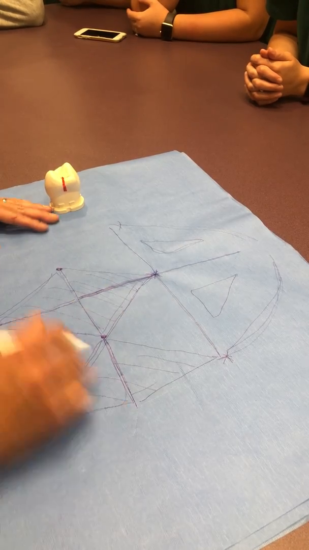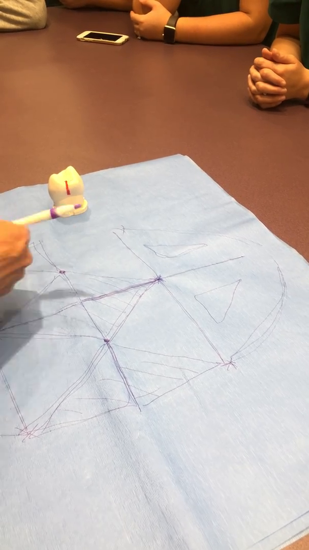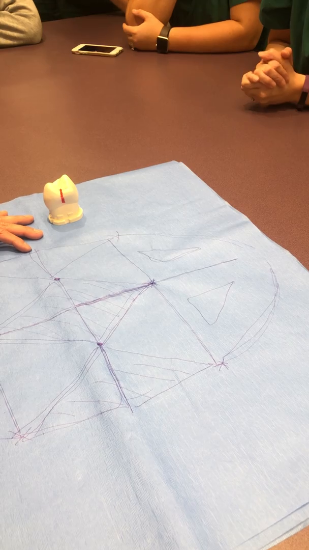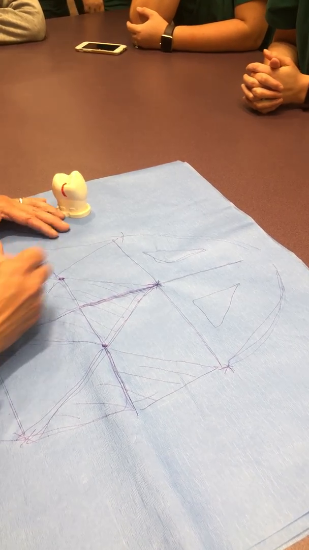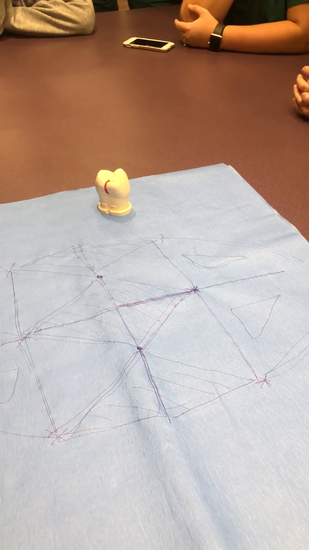All right, now what would be this one over here? Distal lingual marginal ridge. And this one right here? Distal buccal marginal ridge. There we go. And this one? Distal marginal ridge. This is a marginal ridge.